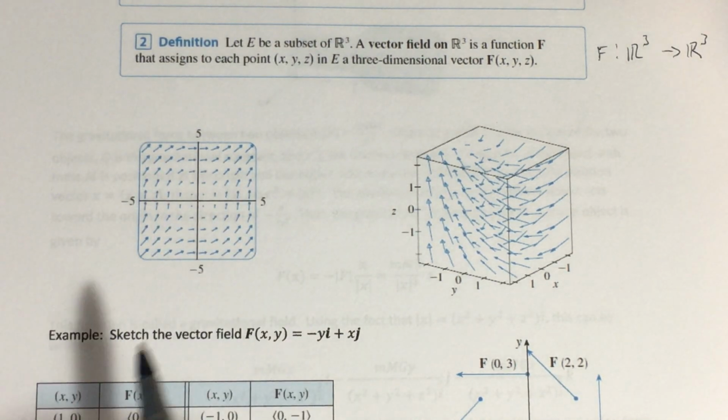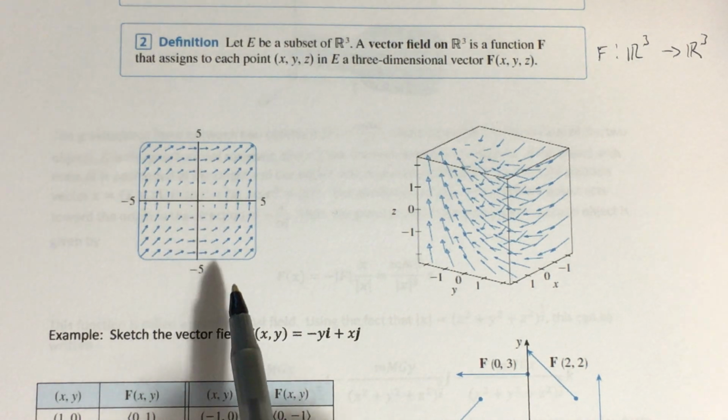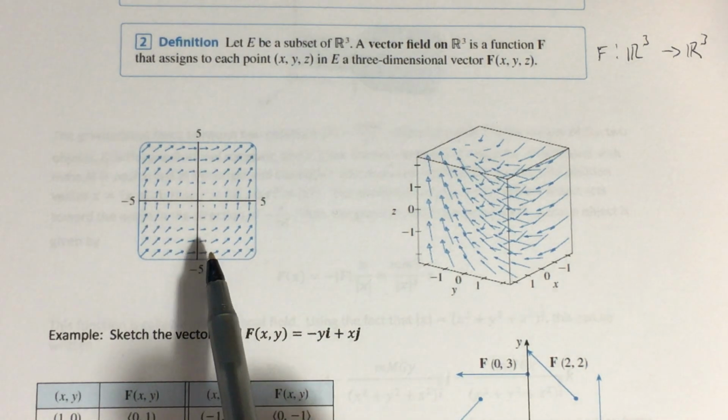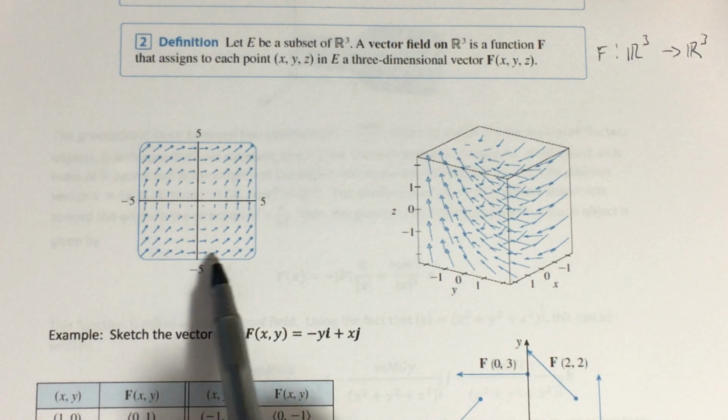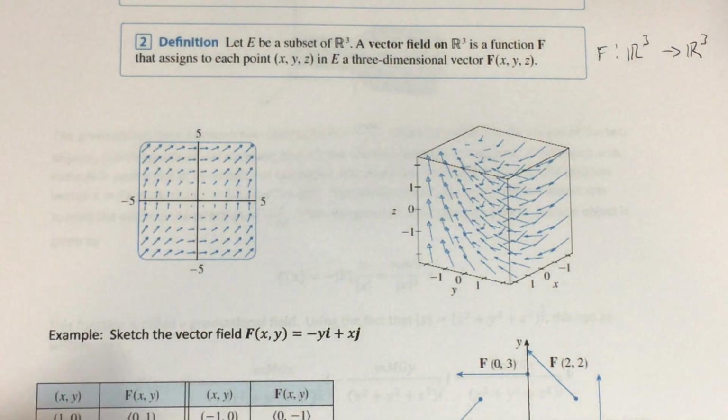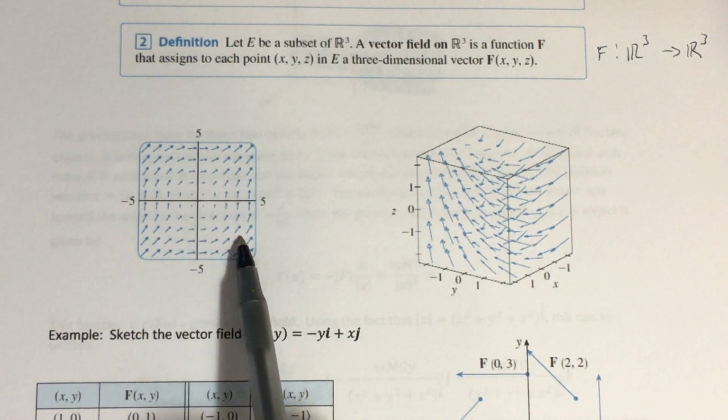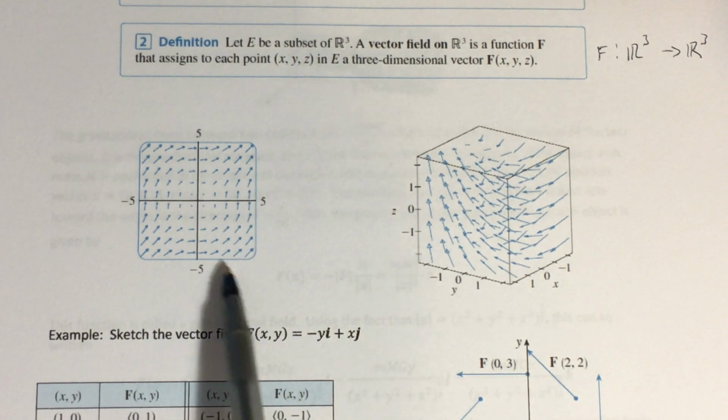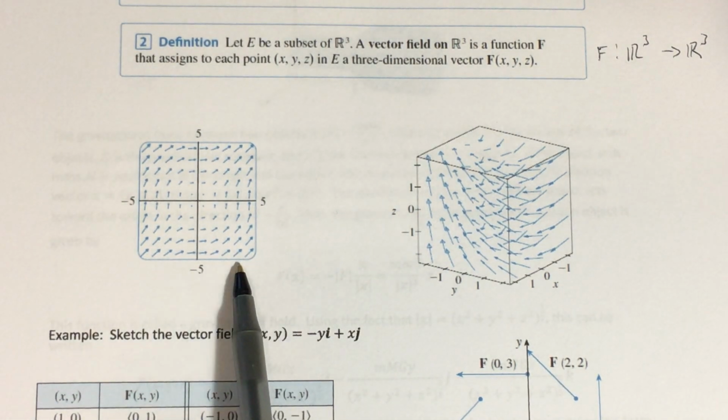If you've had differential equations before, this might look really familiar. You may have encountered this elsewhere also, in something called a slope field. That's a different thing. It looks very similar to a slope field, but this is not the same thing. So if you're looking at this and thinking, oh, I've already done this in differential equations, you haven't.